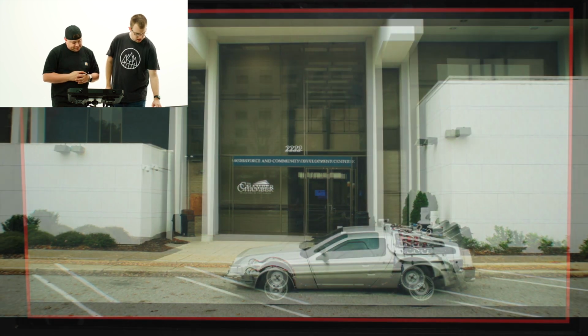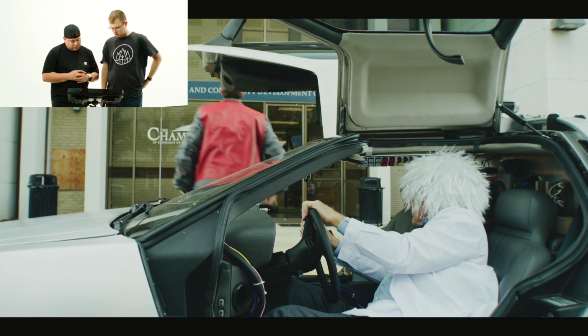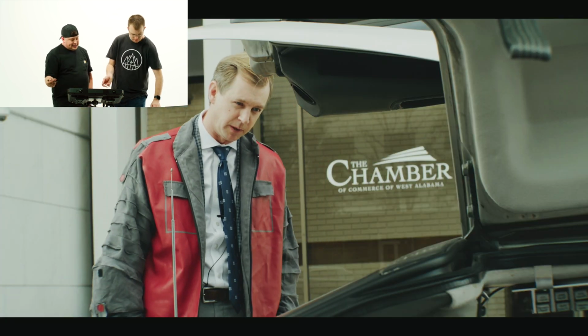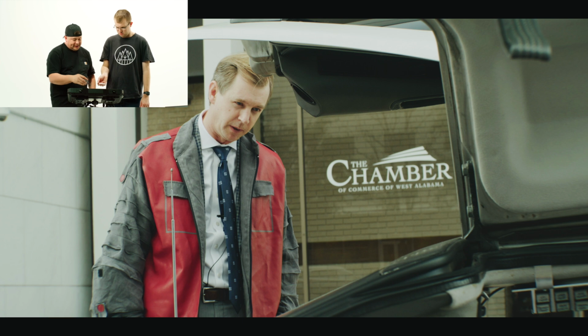And this is a very simple sequence. They just kind of have a conversation. I like some of the angles we got of the Chamber building. I like this back angle a lot. We had to get this angle. We had to tell him, hey, scoot over a little bit, we can't see your face. He kept getting hidden back there.